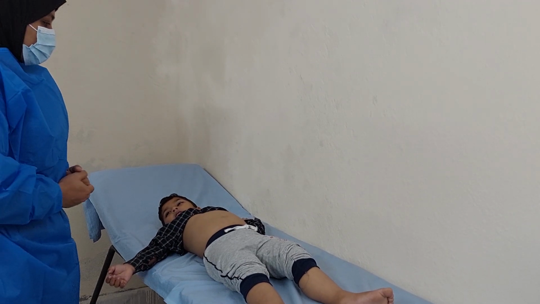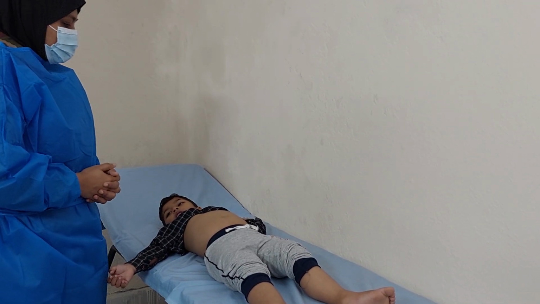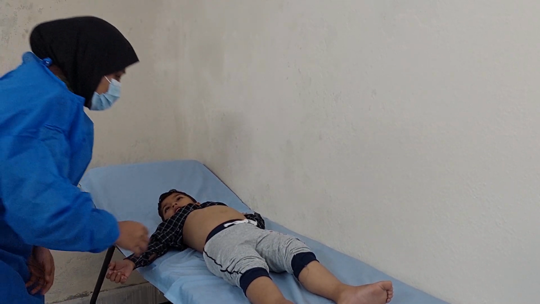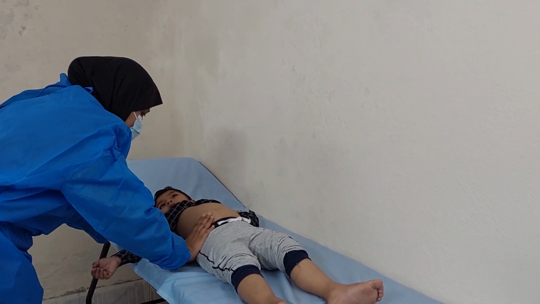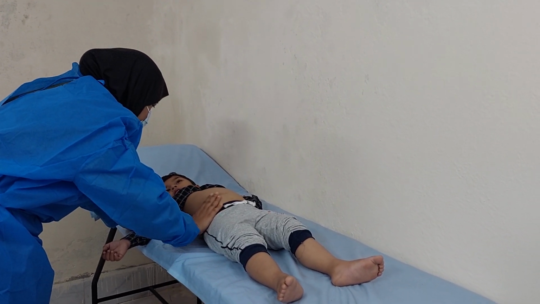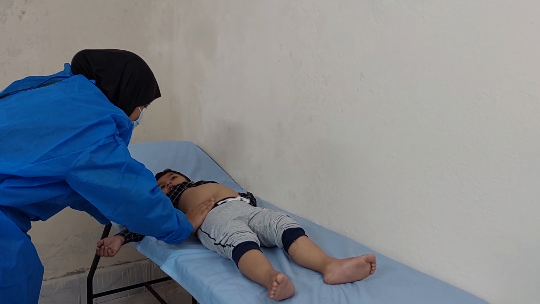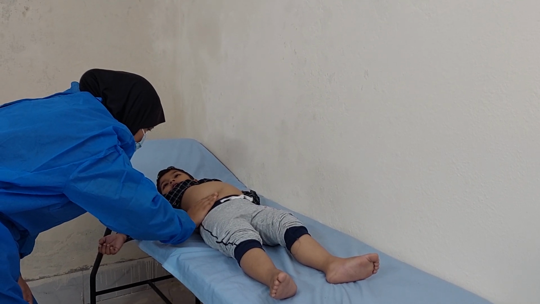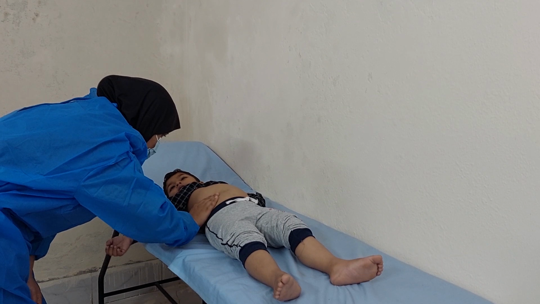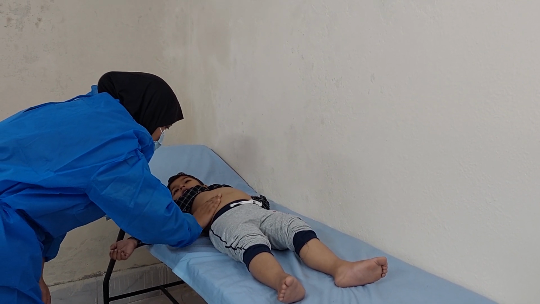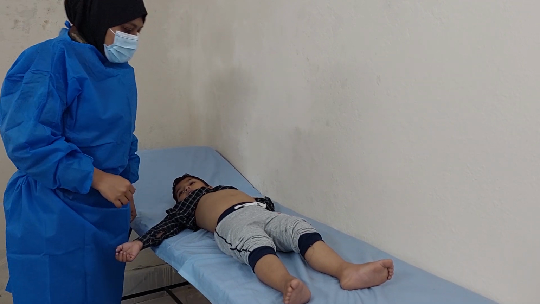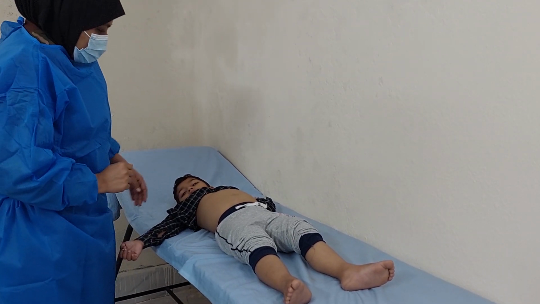Now I will go for the deep palpation. Deep palpation is the organ palpation. I will check for the liver. বড় শ্বাস নাও, নিঃশ্বাস ফেলো। হ্যাঁ, শ্বাস নাও, good. শ্বাস নাও, okay. I do not feel any liver. Liver is not palpable. Now I palpate the spleen bilaterally.